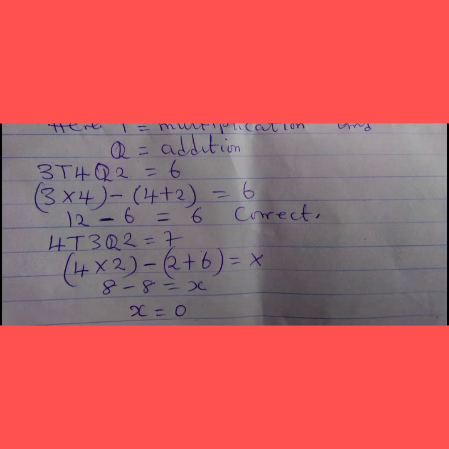That is 4 times 2, T is multiplication. Then we have 3Q2, okay, which is 2 times 2 plus 6, which is equal to X. Then add everything together, it becomes 8 minus 8 equals to what? X. Okay, that is how to solve that particular one.